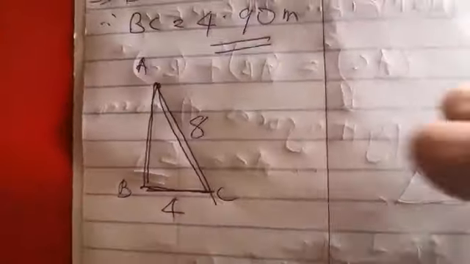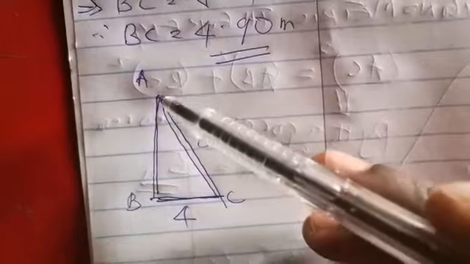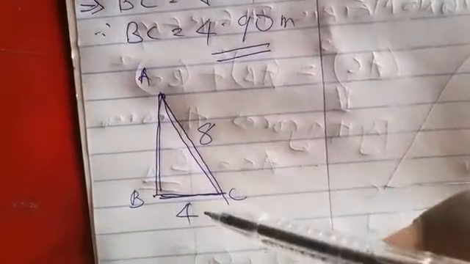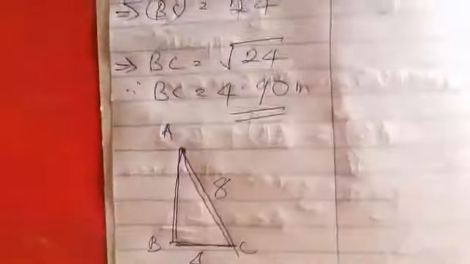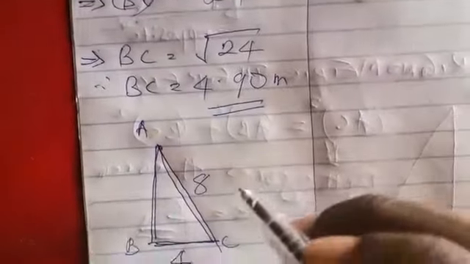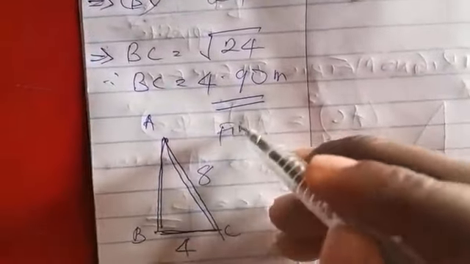All right guys, let me take you through another example. Let's say we have another triangle with sides. The hypotenuse arm is 8, this adjacent side is 4, and we have AB unknown. So let's say we have to find AB.